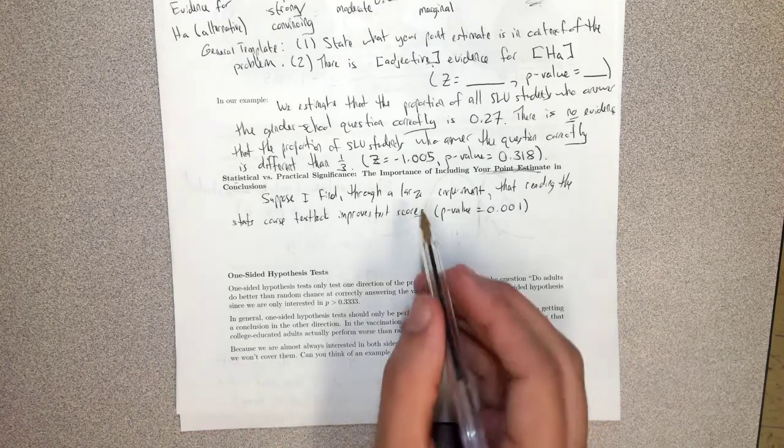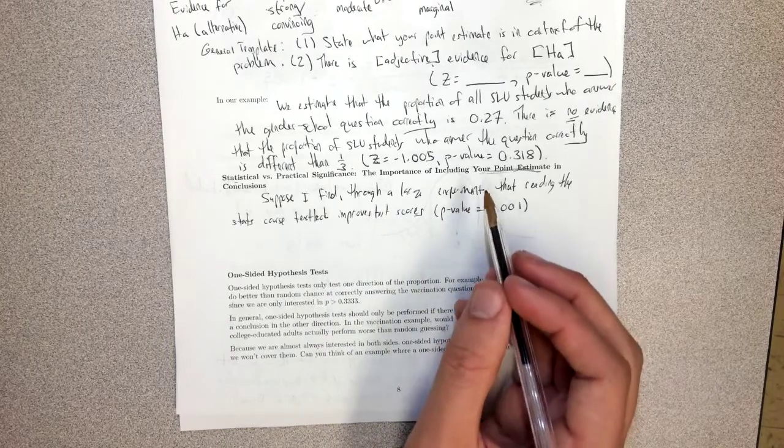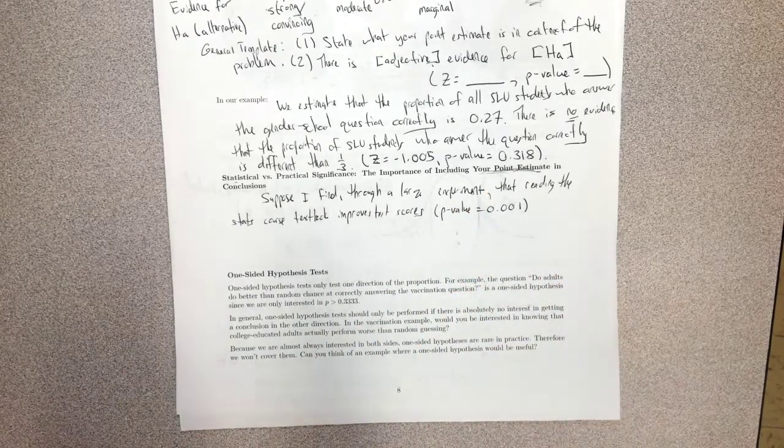We're also going to suppose that I actually did everything right in this experiment. So I randomly assigned students to read the textbook and not. Somehow that was ethically okay. I got a random sample of students to be in my study, all that good stuff.